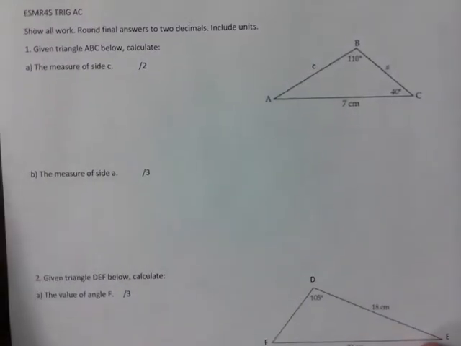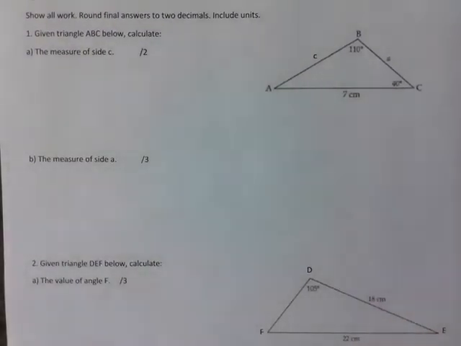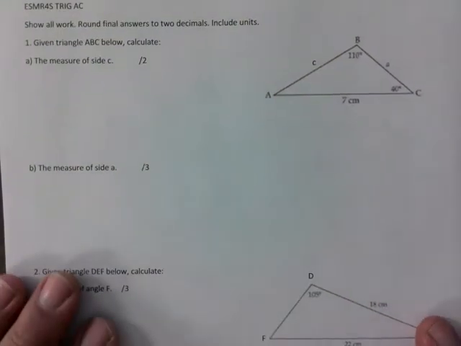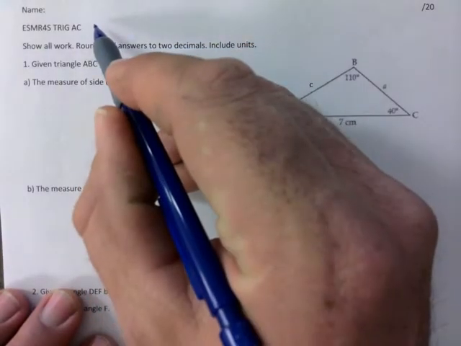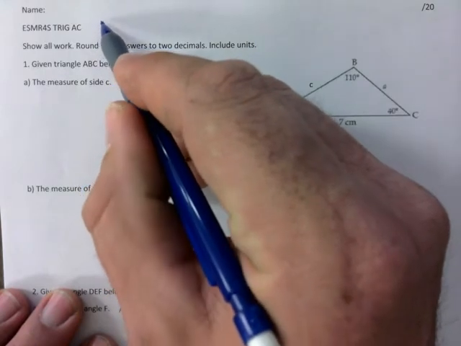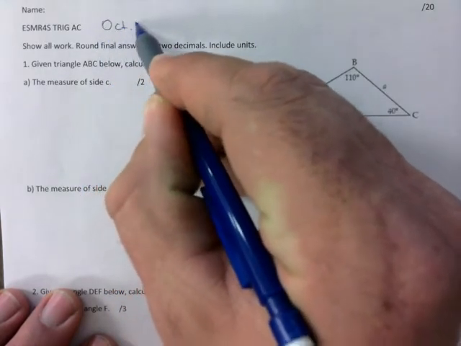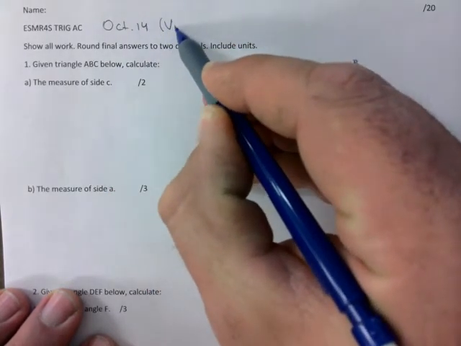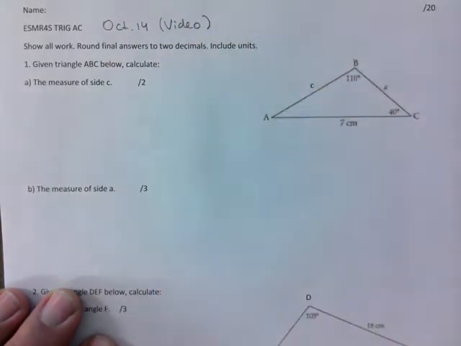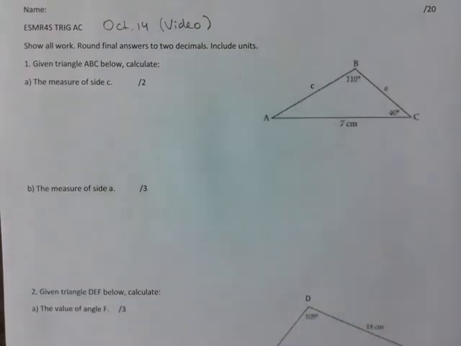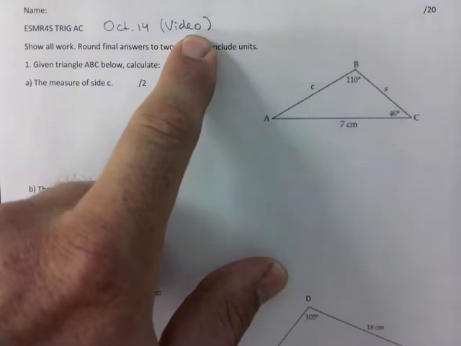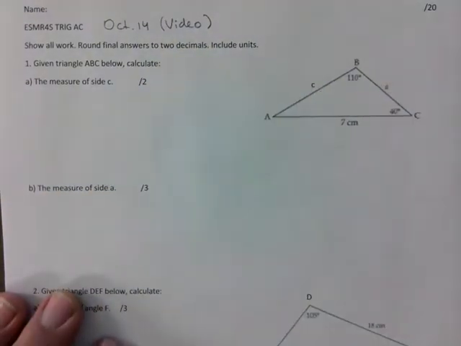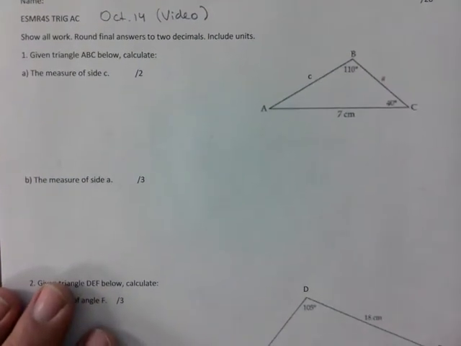Okay, I will go a little bit faster for the first page because the second page is what I really want to make sure you get. I will give this one back to you, so if you want to, on the top just make sure you write the date down, and that there's a video if you want to look it up. You just go to Google Classroom, go back to October 14th, and it'll be posted under that. Okay, so here we go.